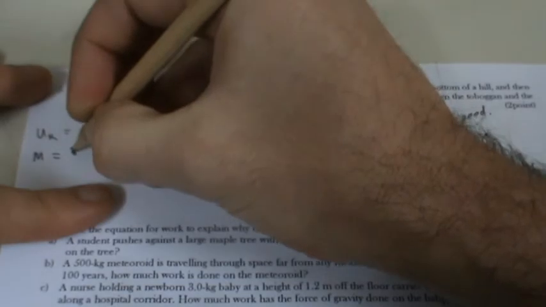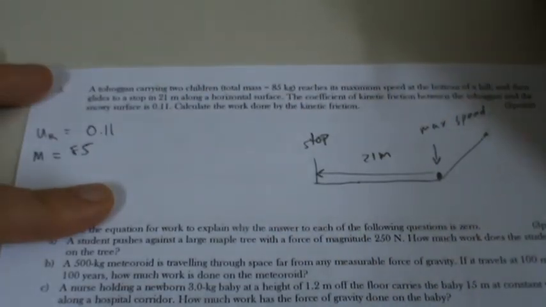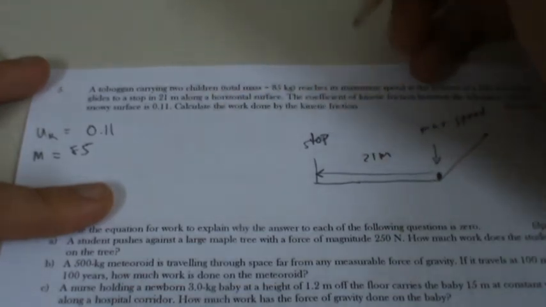That's our first given information, really. Well, one mass as well. And then also, you know that the mass of the whole system is 85. Coefficient of friction, okay. Calculate the work done by kinetic friction.